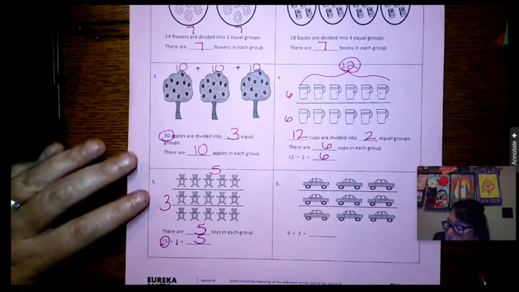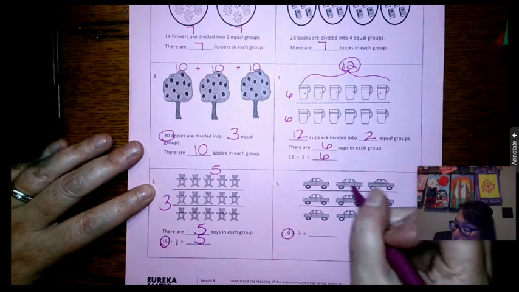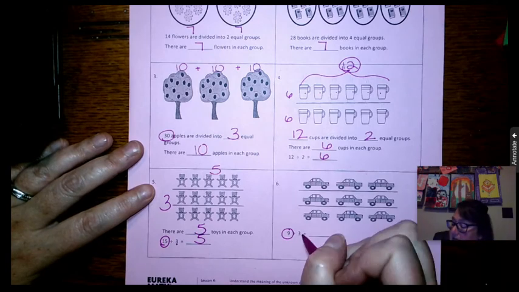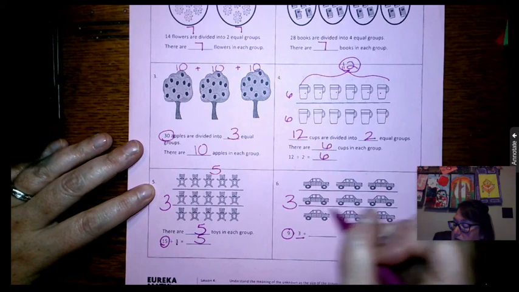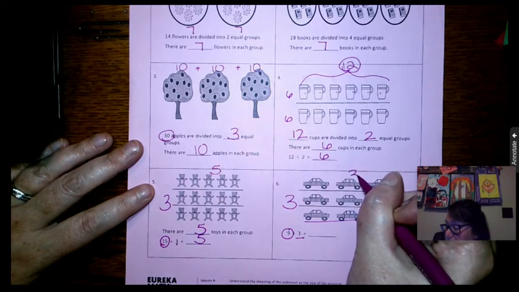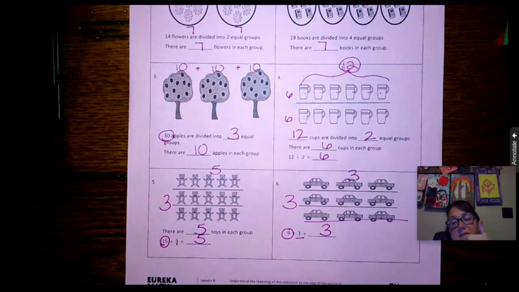Good. All right, and number 6, we have 9 divided by 3. 9 is the total because there's 1, 2, 3, 4, 5, 6, 7, 8, 9 cars. And it is dividing by 3 because there's 3 rows. So 1, 2, 3 rows of cars. And how many cars are in each row? 3. Did you get 3 for your answer? Thumbs up. Okay, and if not, I hope you can see where your mistake is. And again, you can pause it and take a look back through and see.